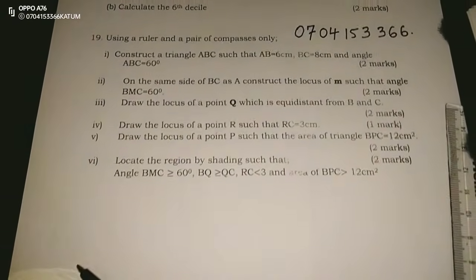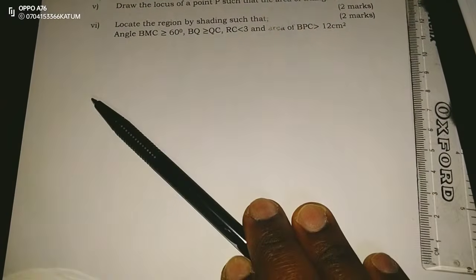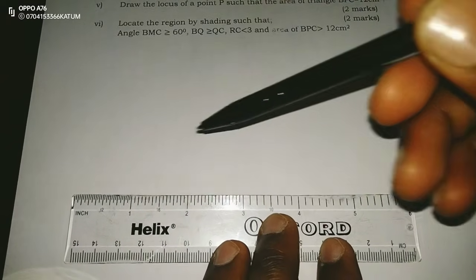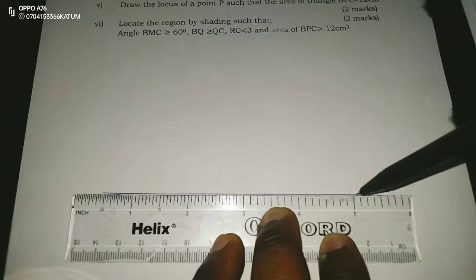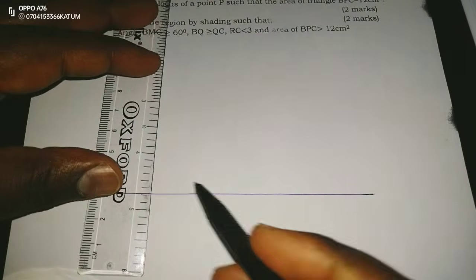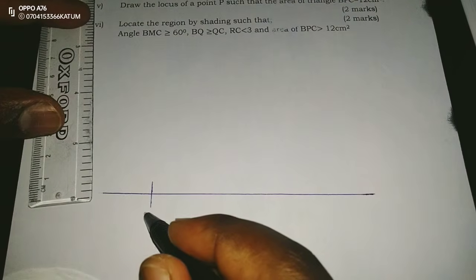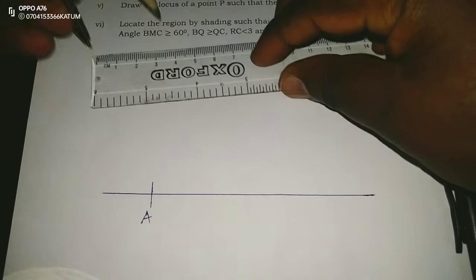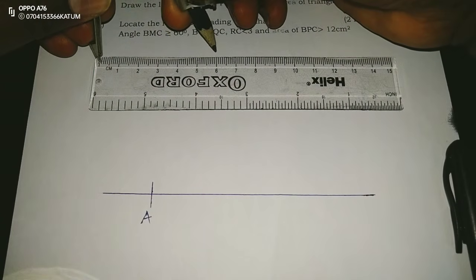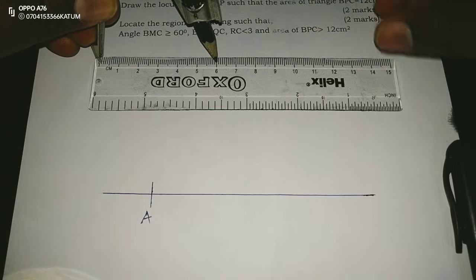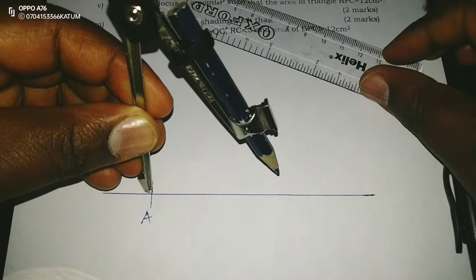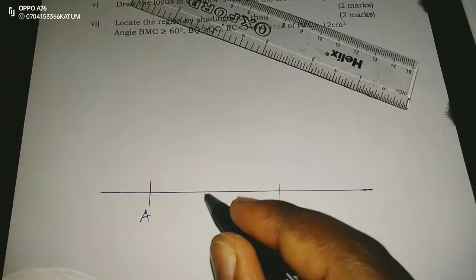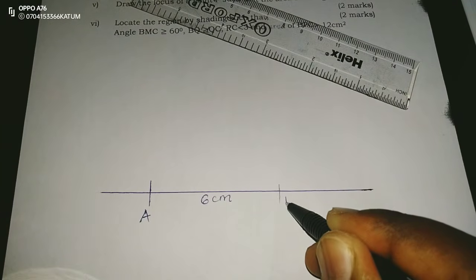We are first of all beginning with a length AB of 6 centimeters. So mine is to draw a straight line. Then this is a point A. Now using my ruler and a pair of compasses, I stand at the 0 mark, pick a radius of 6 centimeters, and standing at A, I make an arc. Now this is 6 centimeters, and this has to become my B.